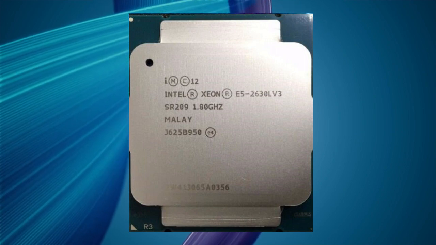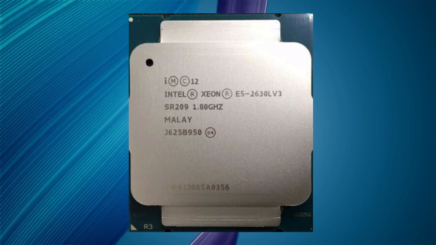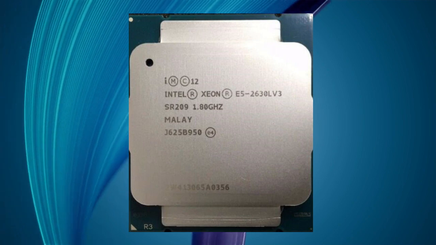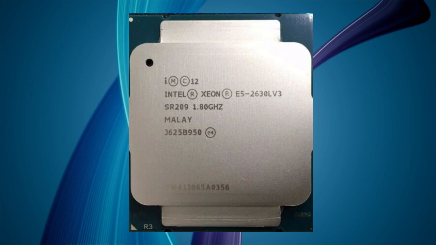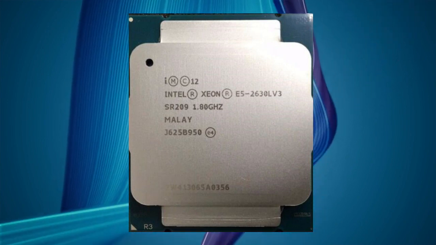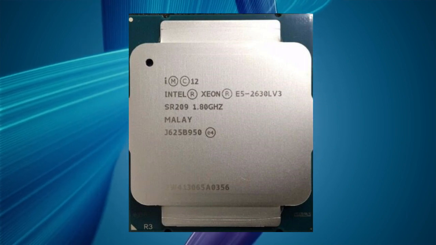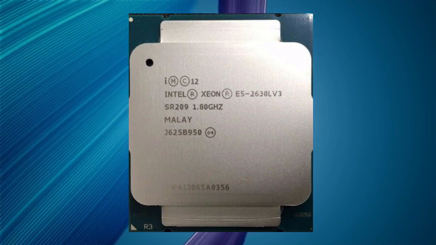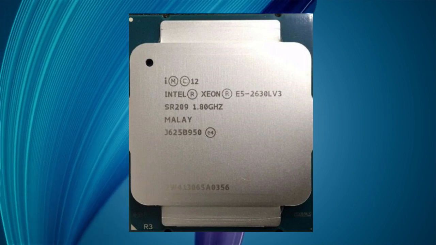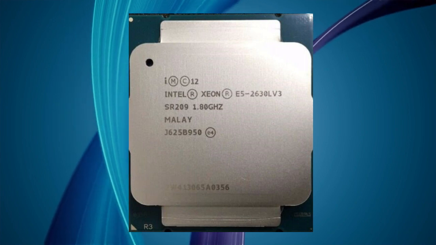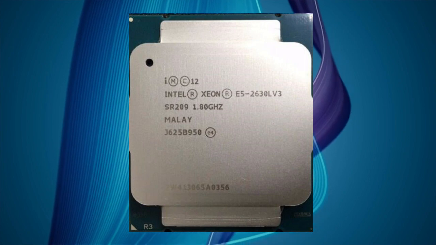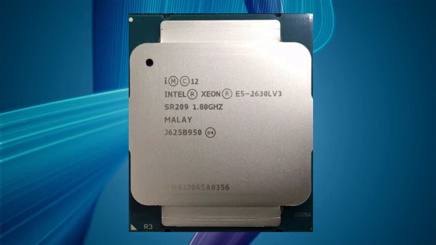Power efficiency: the Xeon E5-2630L V3 is designed to be power efficient, with a TDP of only 55 watts. This is achieved through Intel's 22nm manufacturing process, which allows for a reduction in power consumption compared to previous generations of CPUs. The CPU also features Intel's Turbo Boost technology, which allows for an increase in clock speed when the CPU is under heavy load. This allows for improved performance without sacrificing power efficiency.